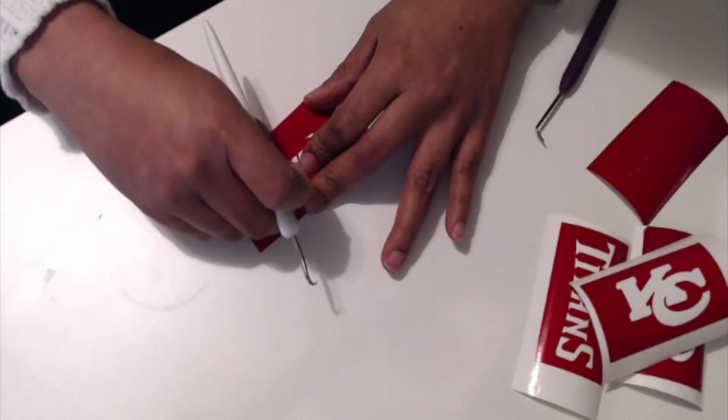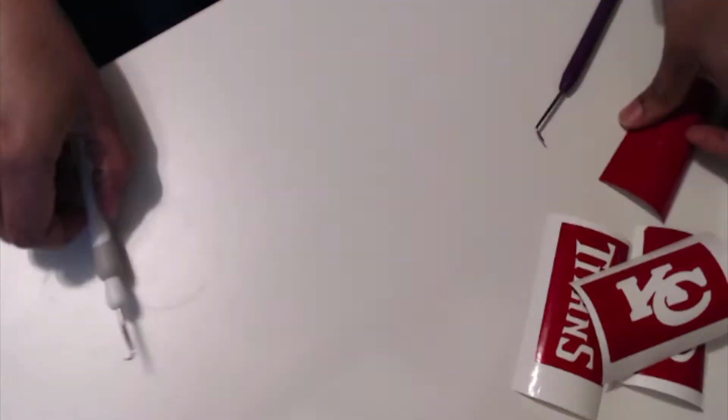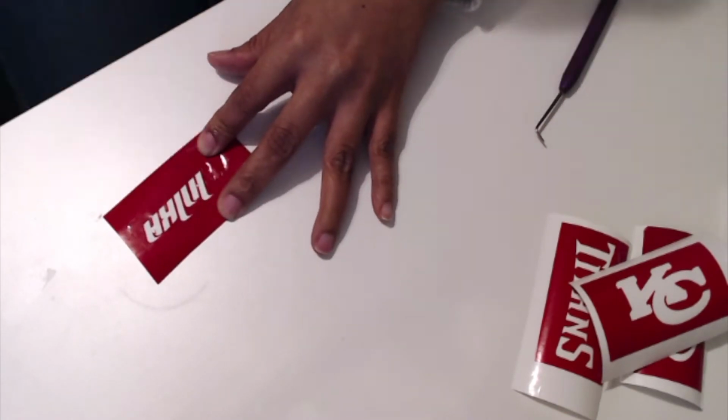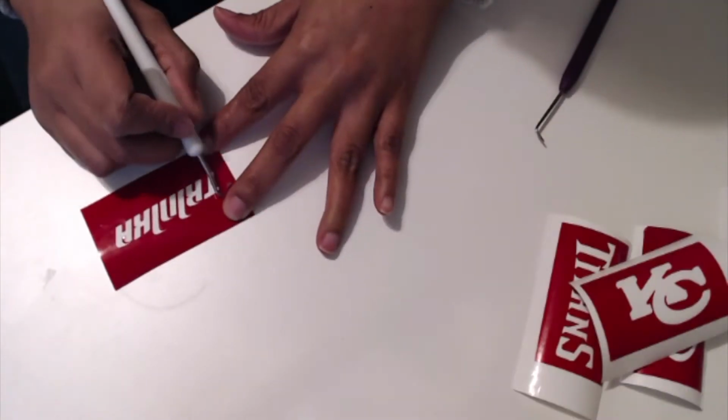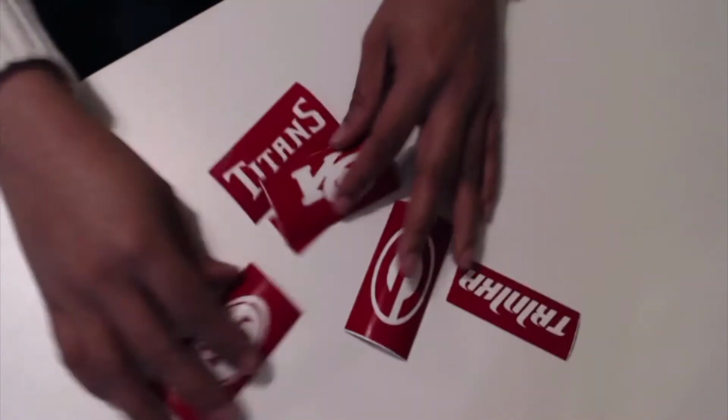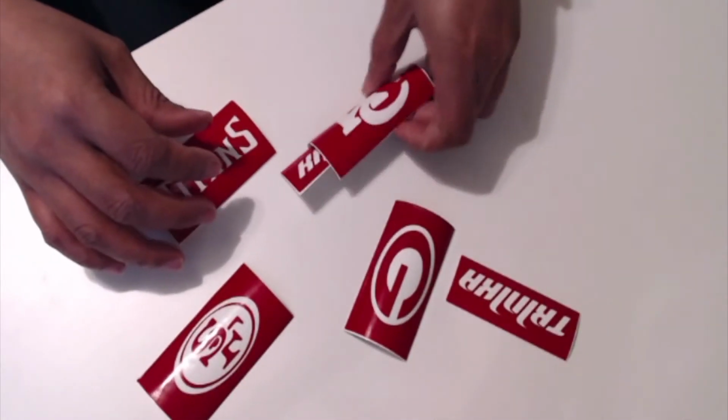With the names, this was much easier to weed out. There were no fancy logos to work with, so weeding out our names was fairly easy. Now I'm trimming the excess from the stencils, and this will be helpful when I get ready to transfer my design to the glass, and you'll see what that looks like in a second.